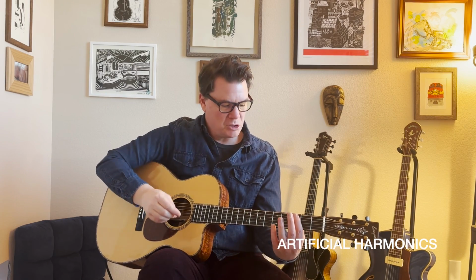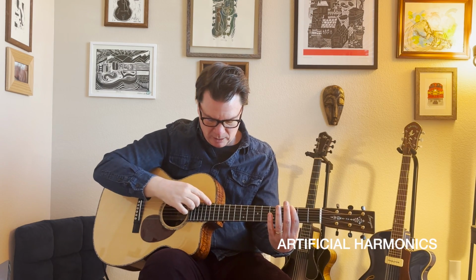And just like with natural harmonics, they'll sustain by themselves. If you're using a pick, and you can try different techniques to see what works for you, but when I'm playing harmonics with a pick, I actually like to hold the pick between my thumb and middle finger so I can still use my index finger to shadow the harmonic, so to speak. So I've got the harmonic, and then I'll just use the pick to pluck the string.